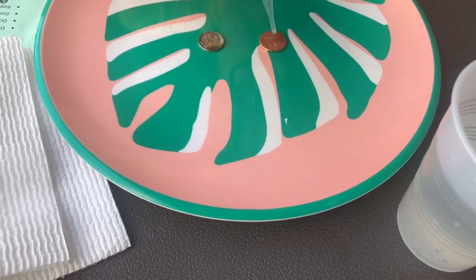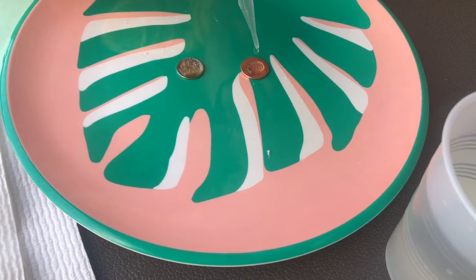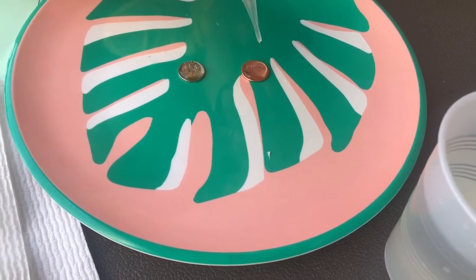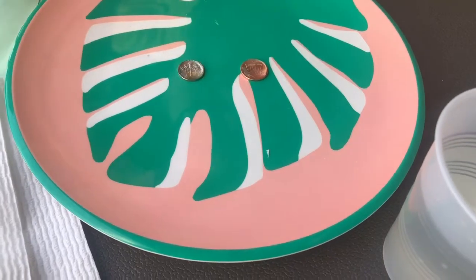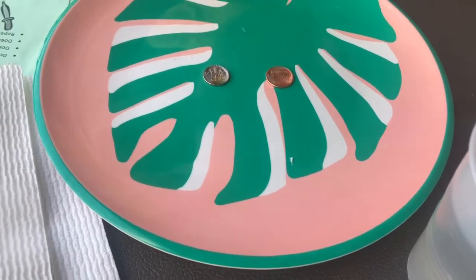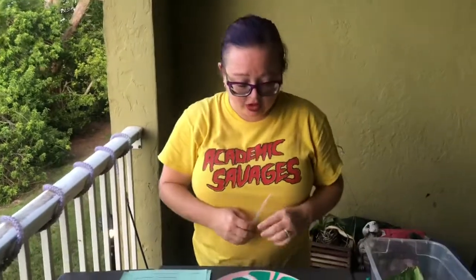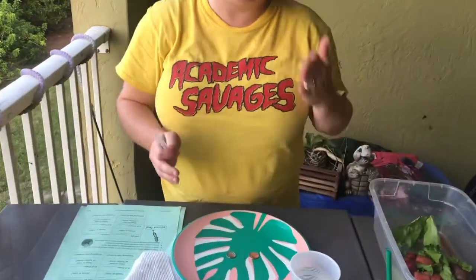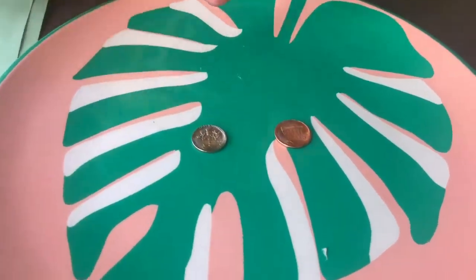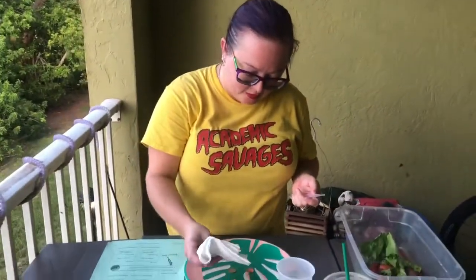All right, so 1, 2, 3, 4, 5, 6, 7, 8, 9, 10, 11, 12, 13, 14, 15. Oh, I wonder if I dropped them bigger. So the penny got 15, the dime got 16 drops. Clearly there was a big difference to get the water to stay. Check them out. The water is still staying on them without overflowing. It looks like a little bubble. It looks pretty cool. All right, I'm gonna wipe them off.